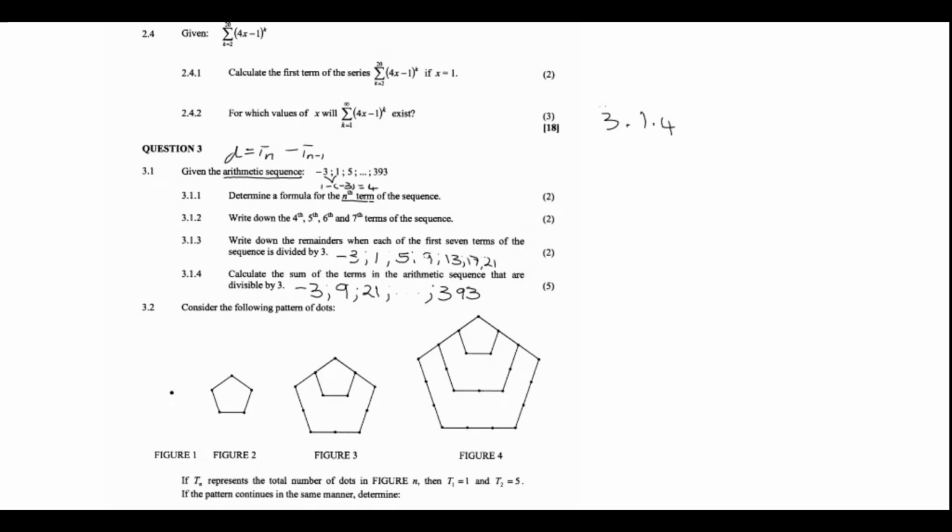So now to answer question 3.1.4, we are using a new sequence, but we want the sum of an arithmetic sequence.